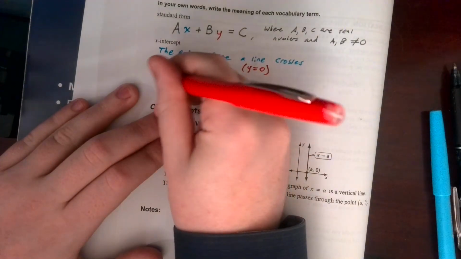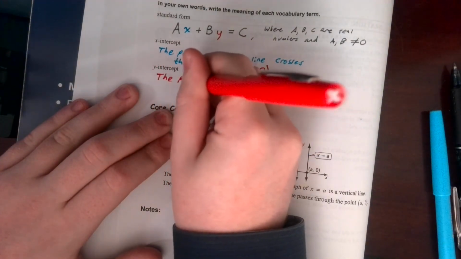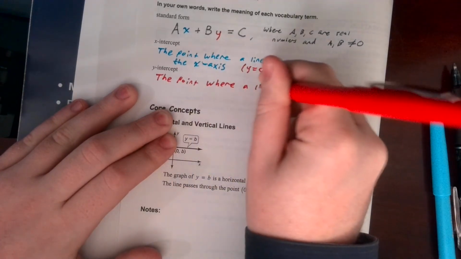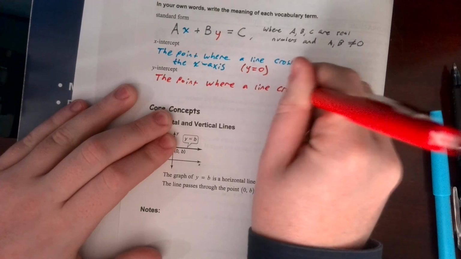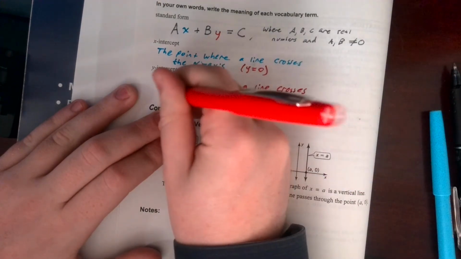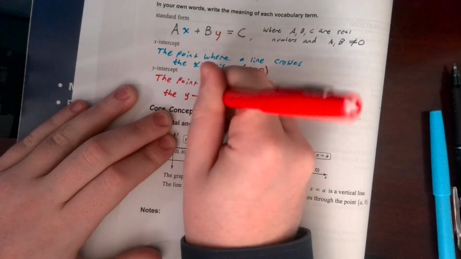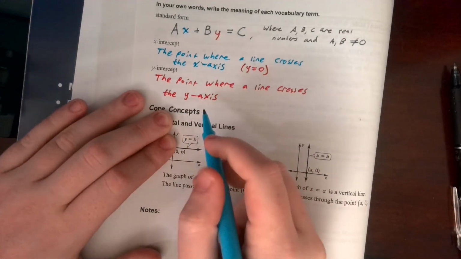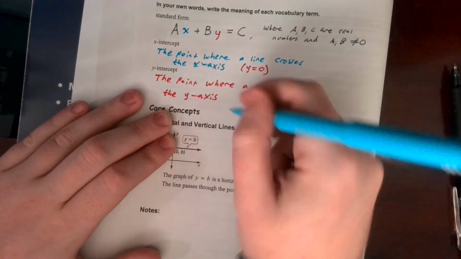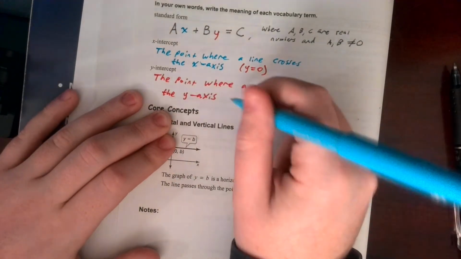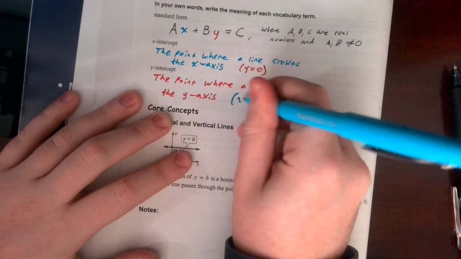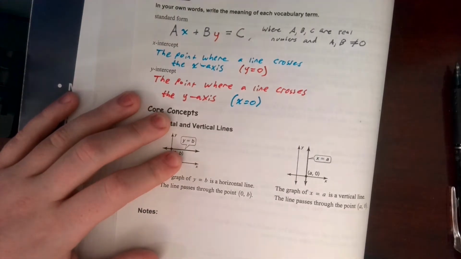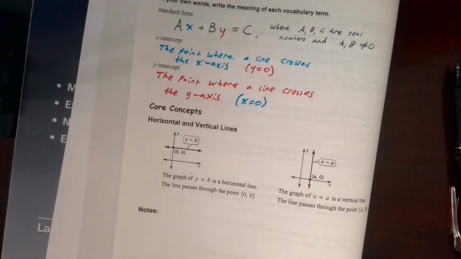The opposite is true of a y-intercept. It's the point where a line crosses the y-axis. And what's true about the y-intercept? Well, we don't know what its y-coordinate is. It could be 3, it could be -2, it could be 20, but we know our x-coordinate is going to be 0. Keep this fact in mind, because this is the most important thing from this lesson.